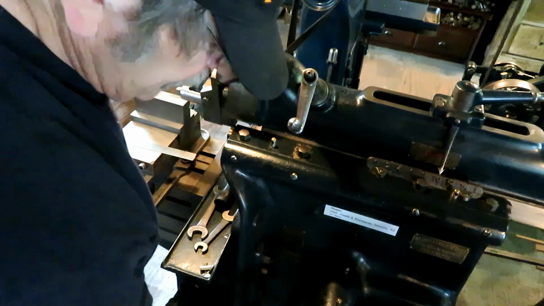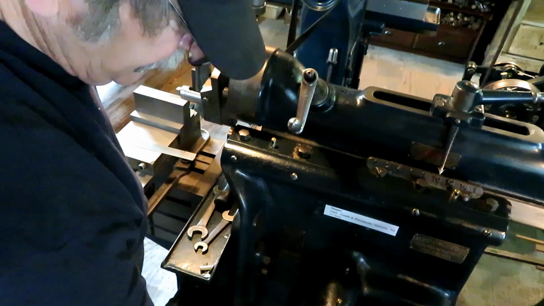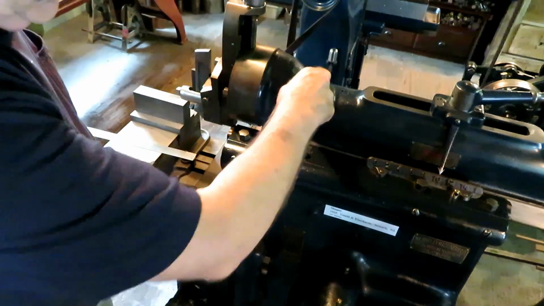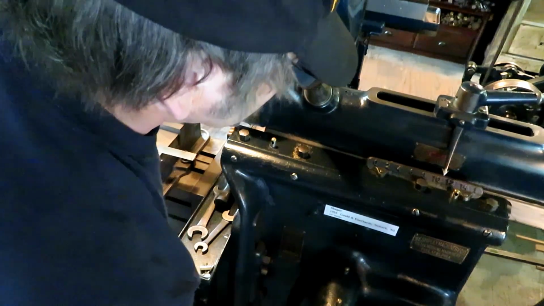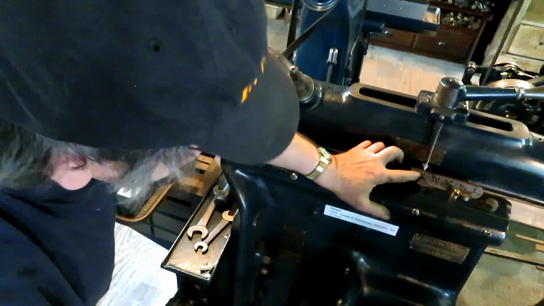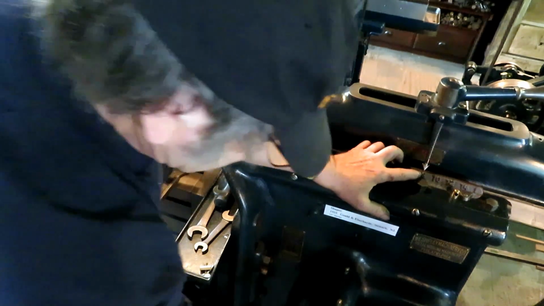So on this shaper, to set the stroke, you loosen this knurled knob here. And then you crank this in or out. So you put it on the 8, tighten it back down again.